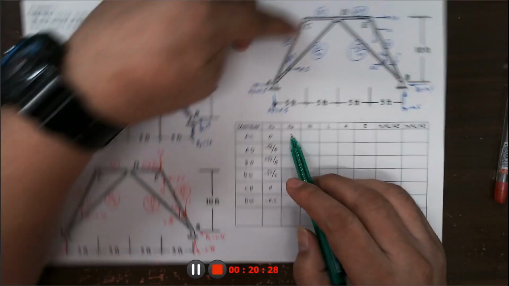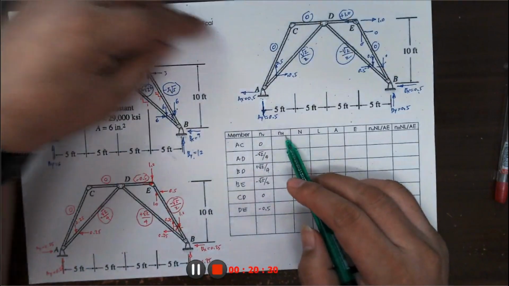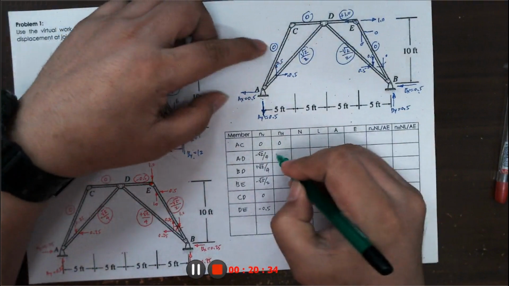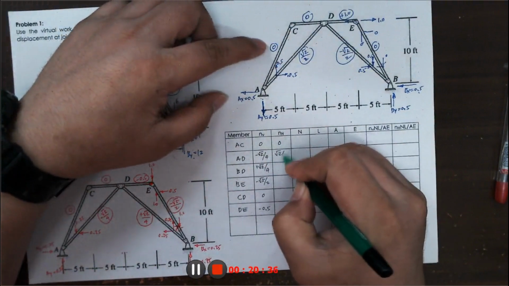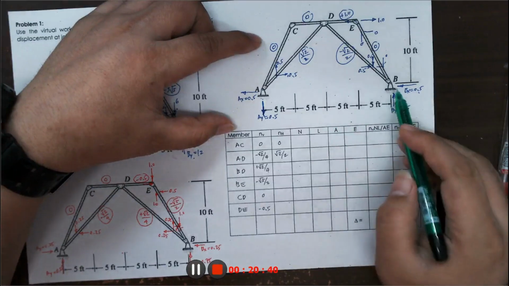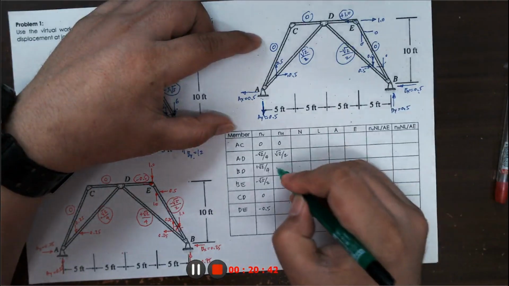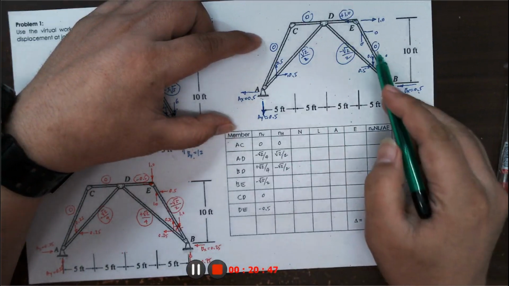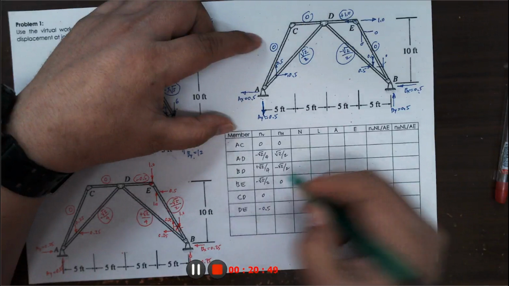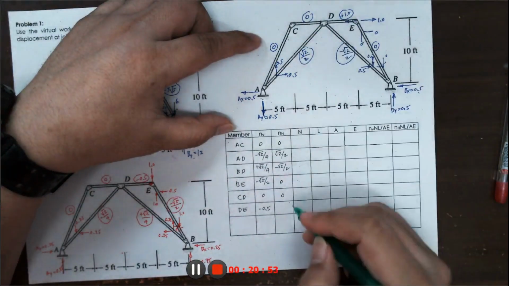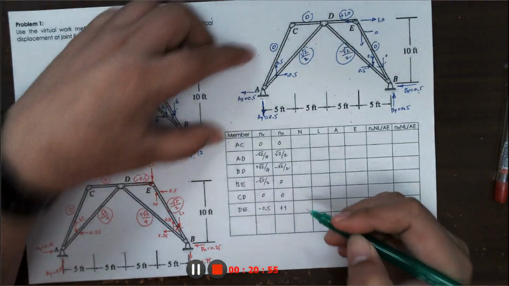And then N horizontal, this one. EC, 0. ED, square root of 2 over 2. And then BD, negative square root of 2 over 2. BE is 0. CD, 0. DE, positive 1.